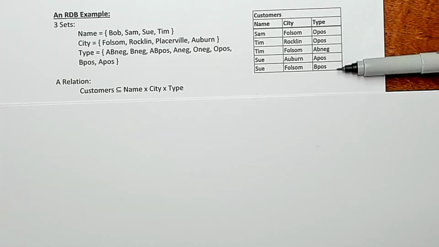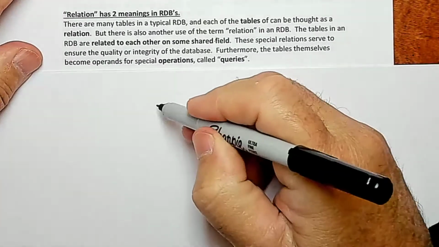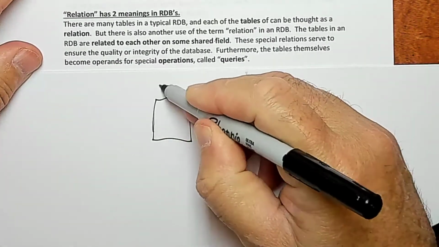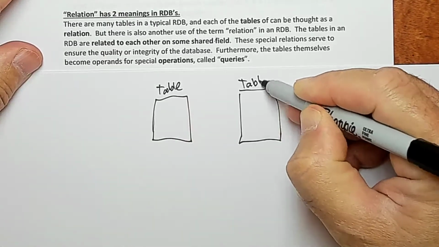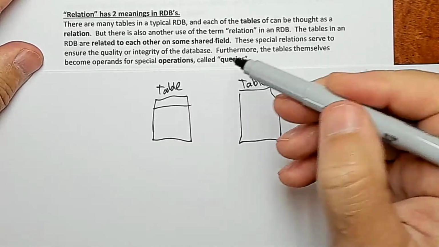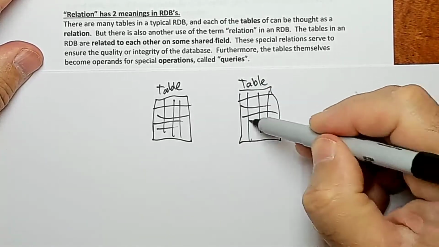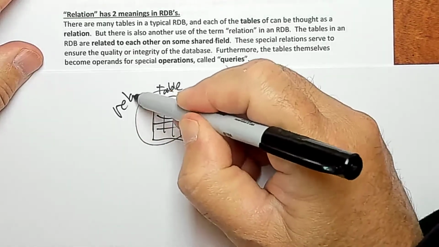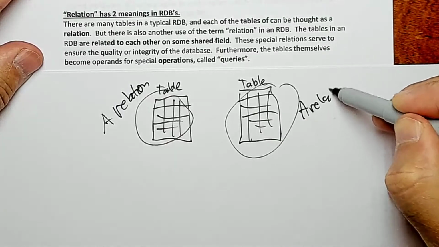That's one use of the term relation, is this right here. So there's another use of the term relation, which is separate but not exactly separate. So look, we got a table here, and you could have another table. So each table is a relation, right? Each table has fields and columns. So this is a relation, and this is a relation.